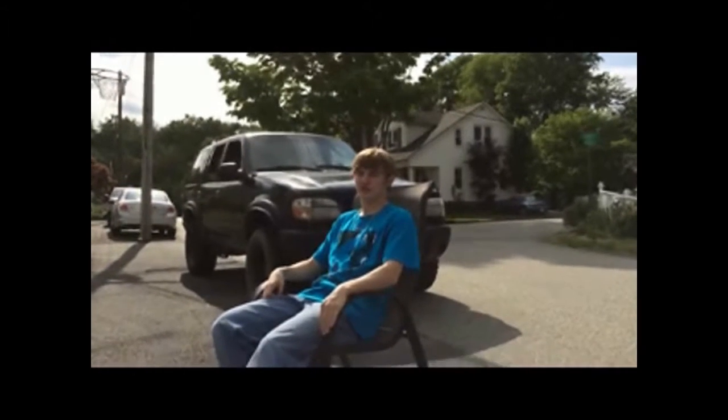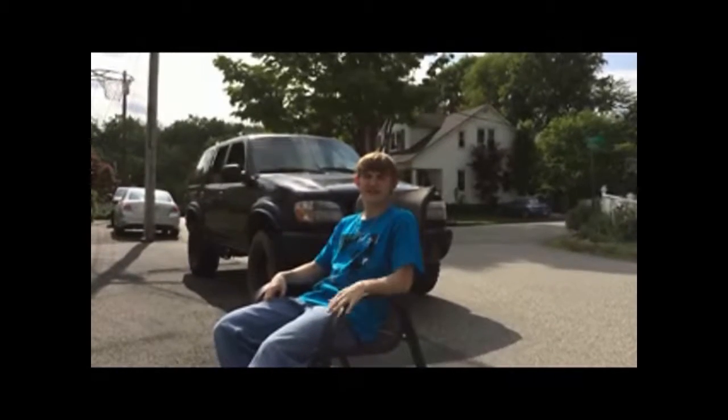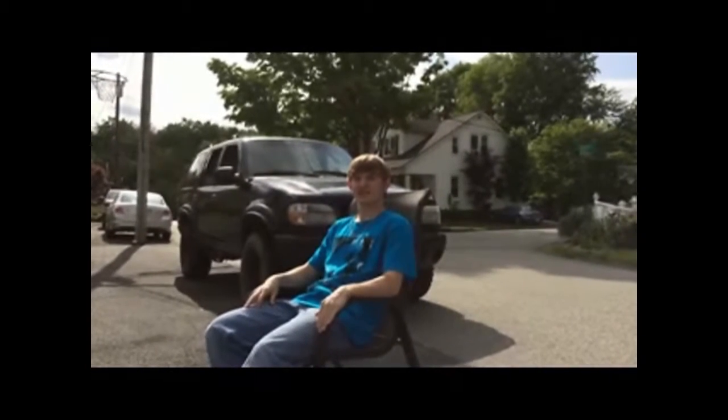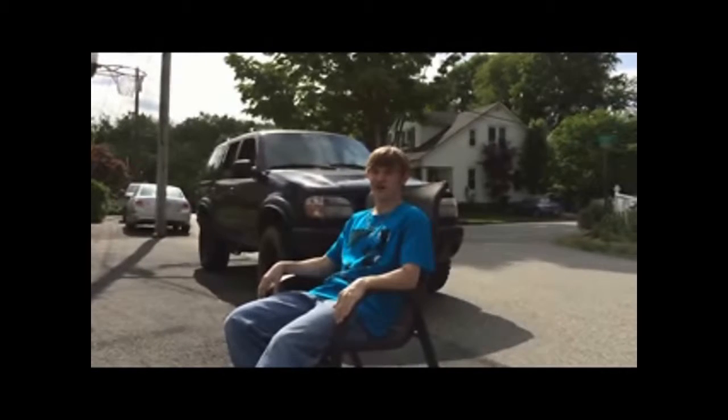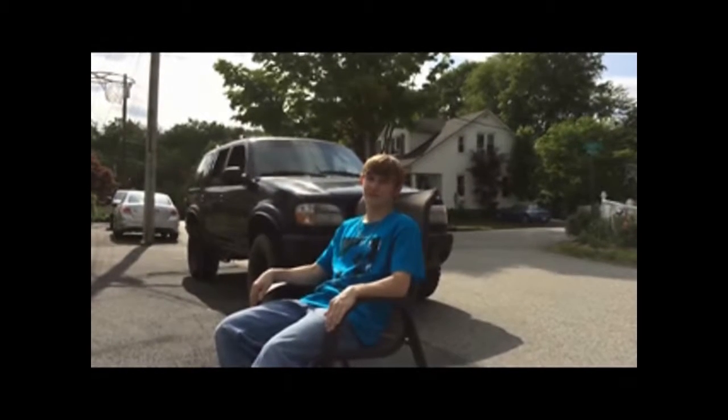Another example of Newton's third law of motion is between myself and the chair. As long as I am sitting in the chair, my body exerts a force on the chair. The chair exerts an equal and opposite force on me.